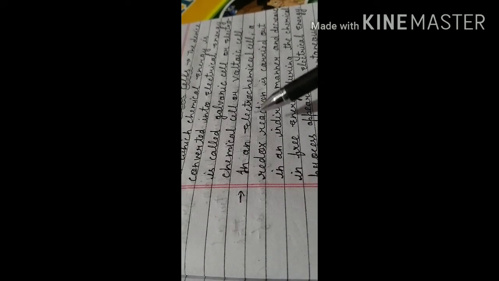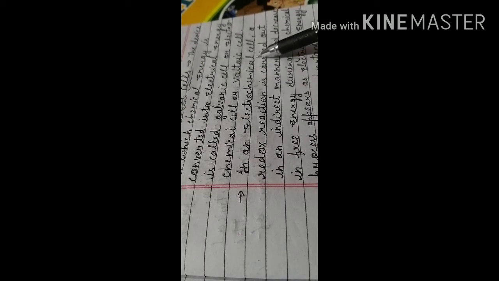Here are a few more important points about the electrochemical cell. In an electrochemical cell, a redox reaction is carried out, meaning oxidation as well as reduction takes place simultaneously. Indirectly, the decrease in free energy during the chemical process appears as electrical energy.